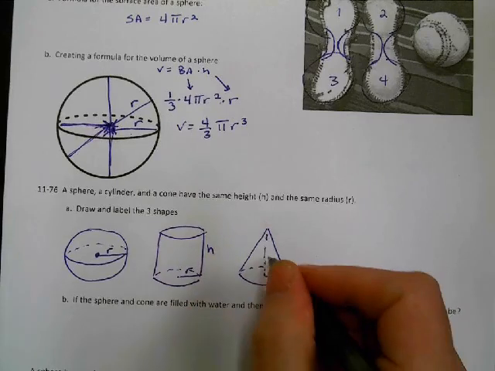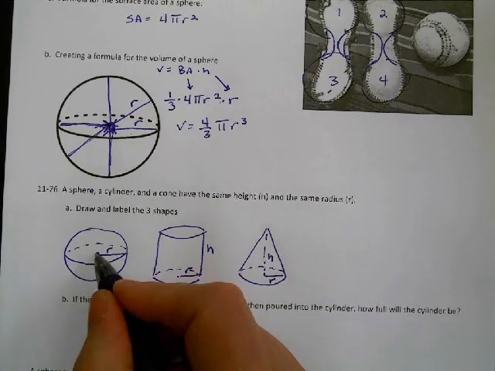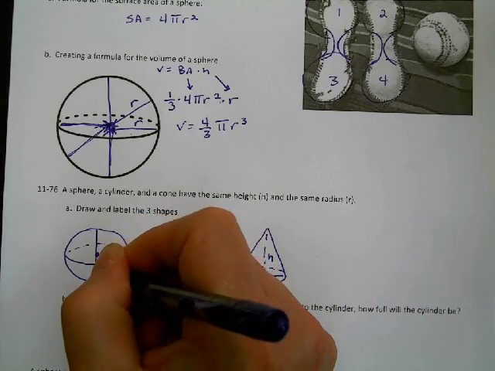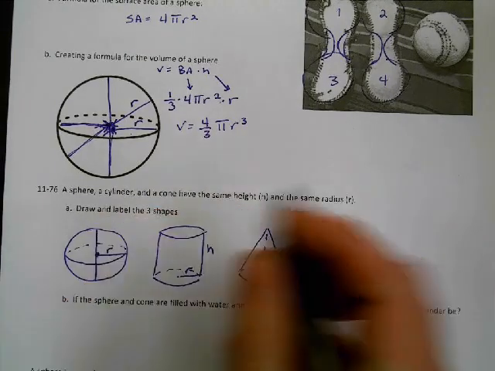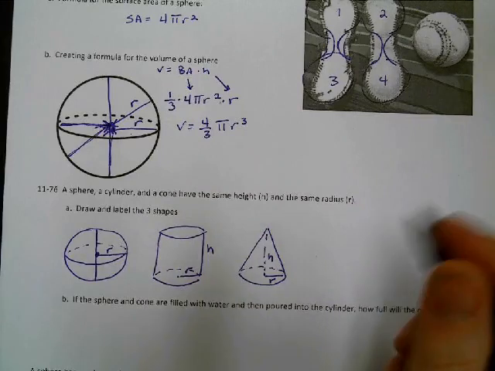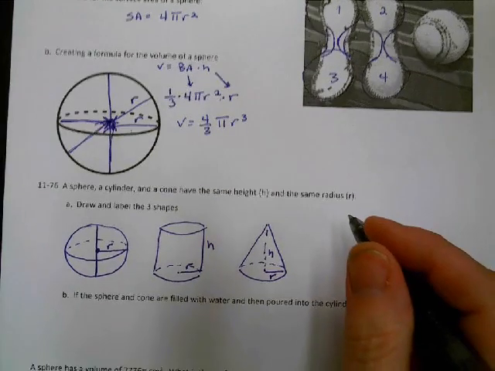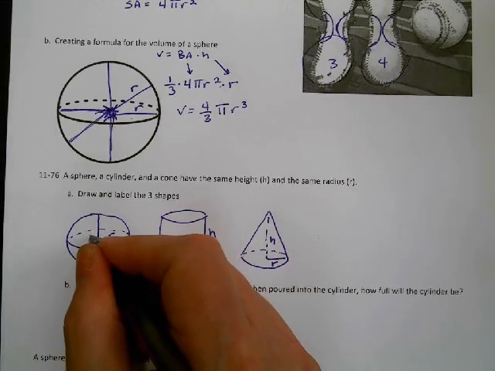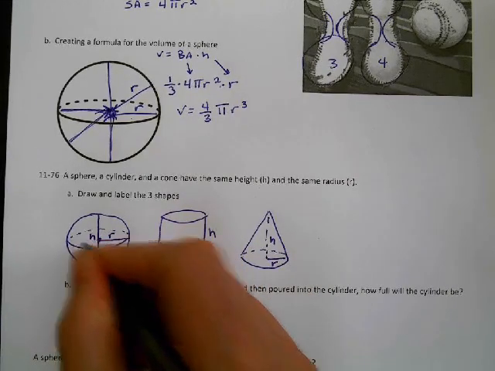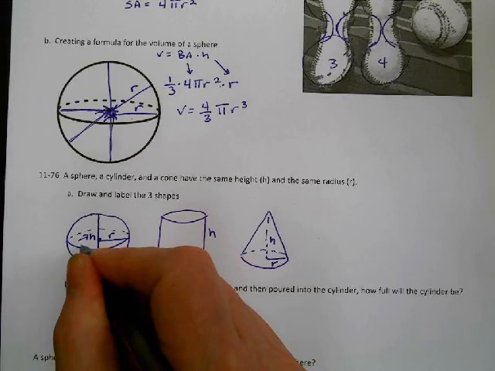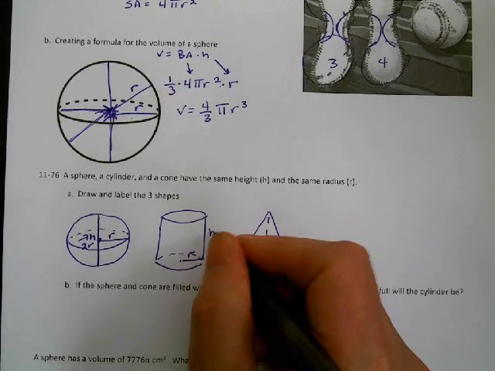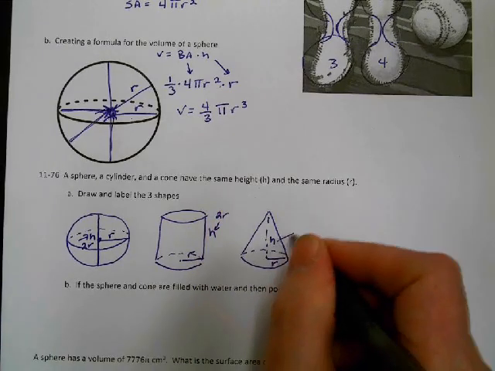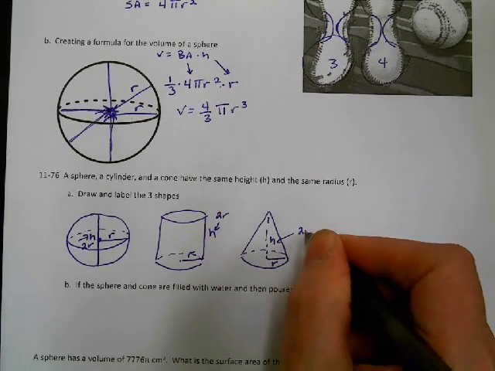Height, height, but the height here is the diameter, so that would be 2 radii. So the height is actually 2 radii. So we're going to say that this is 2 radiuses and this is 2 radiuses.